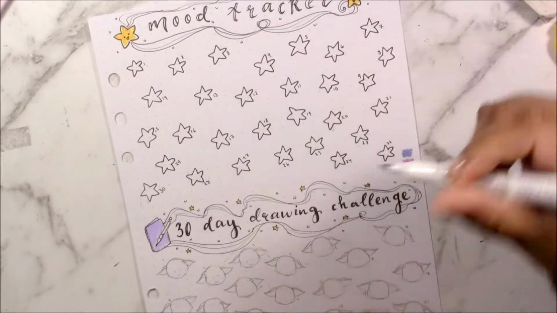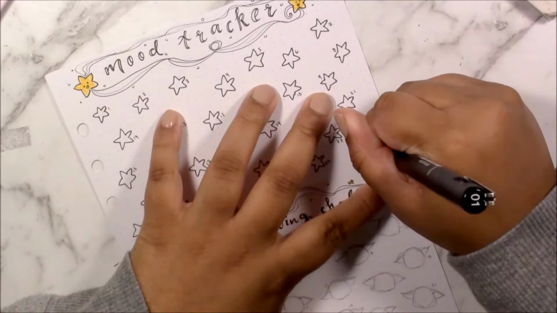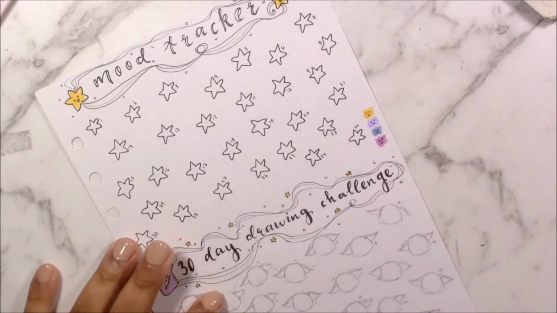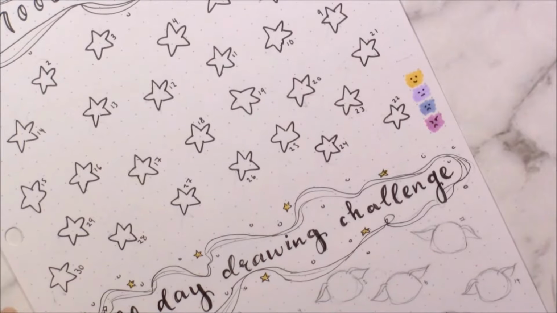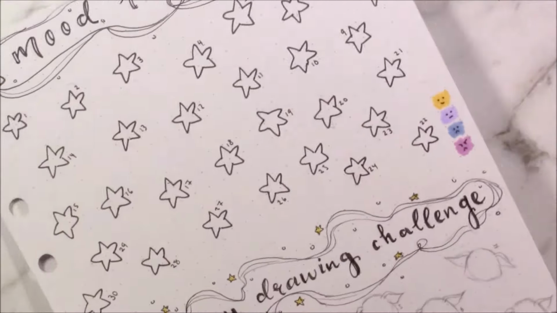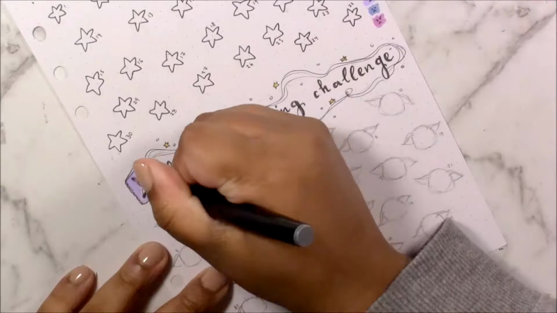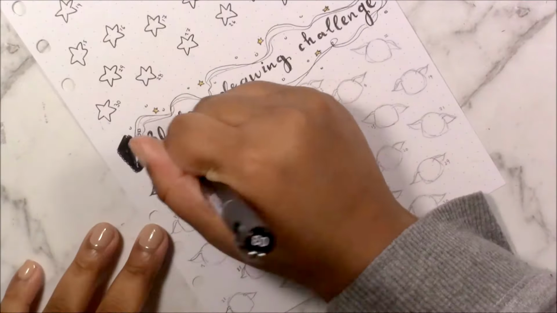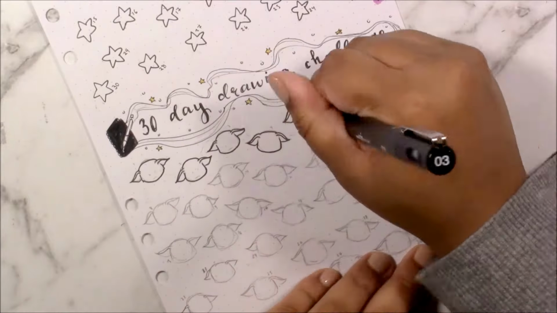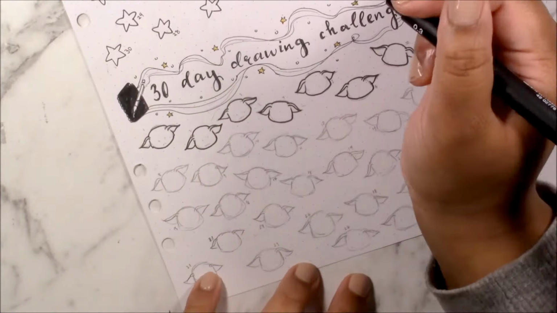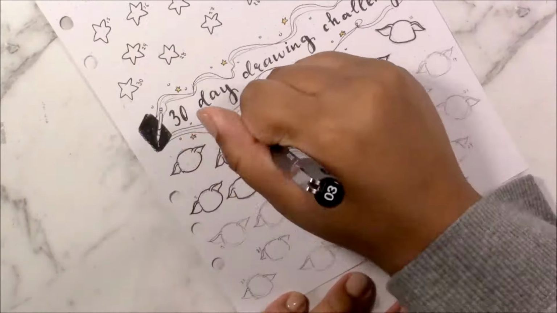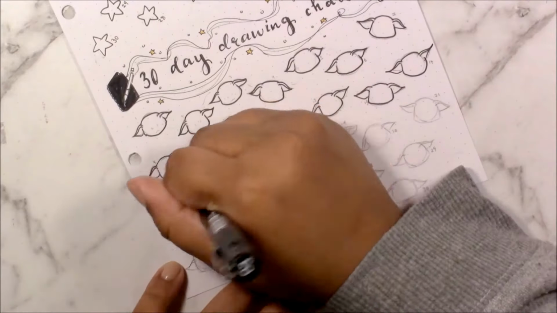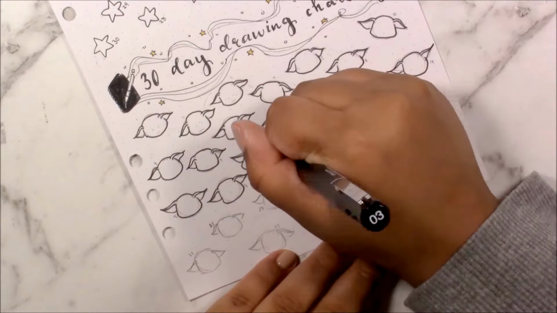And then for the 30-day drawing challenge, I decided to go with the heads of the cat creature, and so I will fill that out once I am done with this top section. I also chose the colors that I wanted to use to track my moods, which I just zoomed in there to show you guys what the colors meant. And then I am now working on the 30-day drawing challenge section.